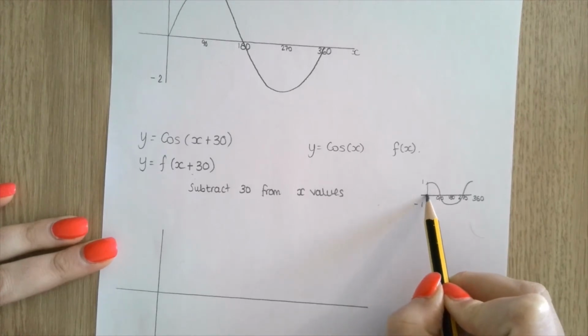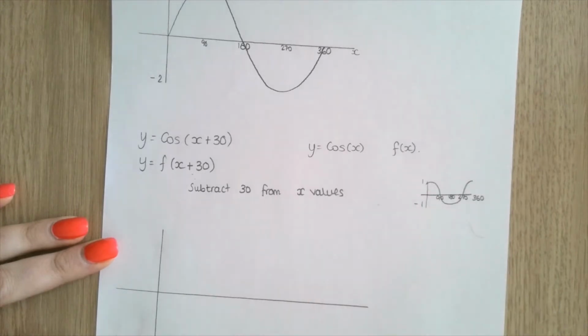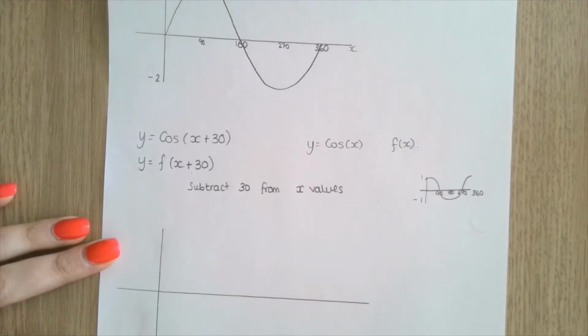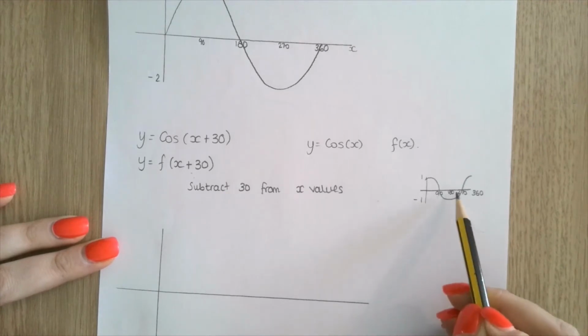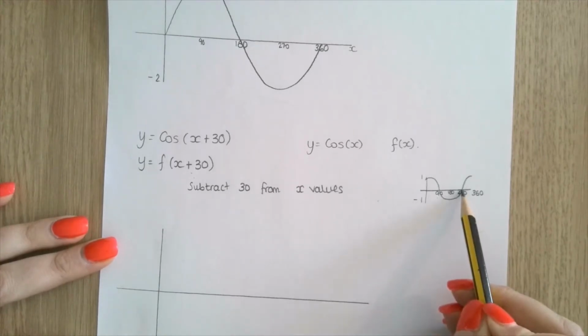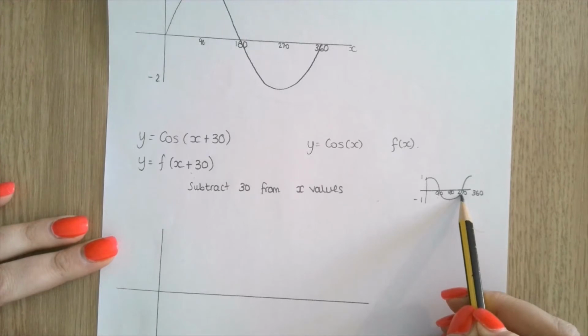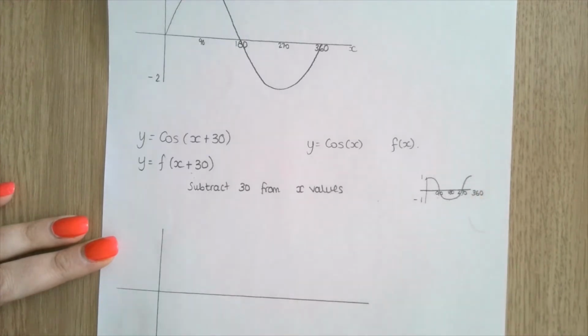So subtract 30 from that is actually going to become slightly left of my y-axis, -30. This point here will become 60. My minimum will be at -150. The point here where it crosses the x-axis will be at 240. And this maximum point here will be at 330.